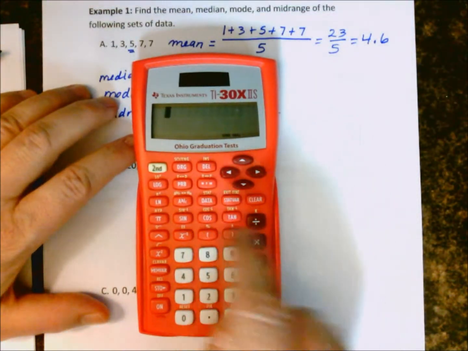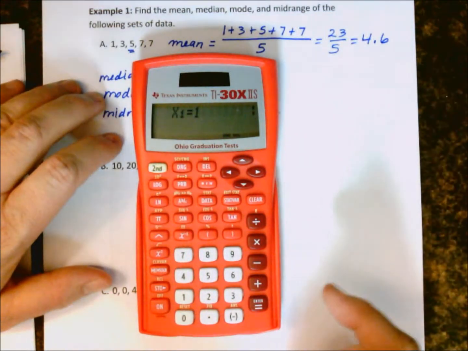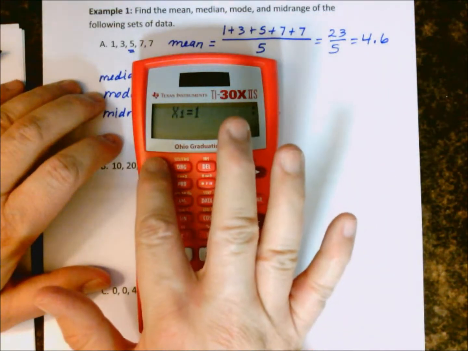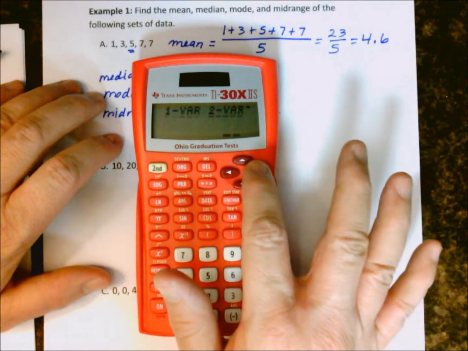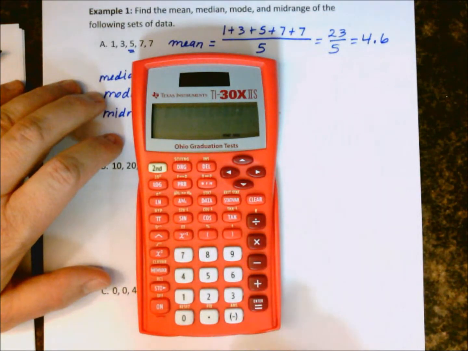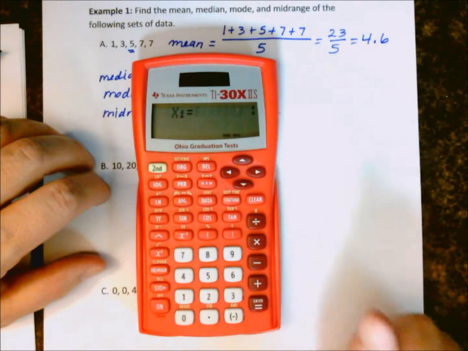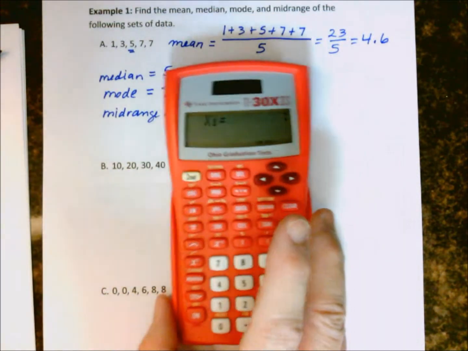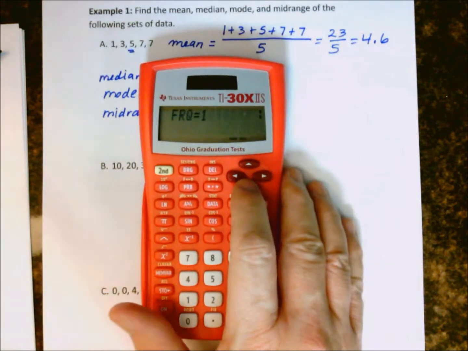Let's clear and go to data. Oh, I remember now I have data in there. So we hit second and then data, and we arrow over twice, and that lets us clear the data, hit enter. All right, now we're ready to put the data in, so I press the data. The first data item is a 10, and the frequency of that is only 1.